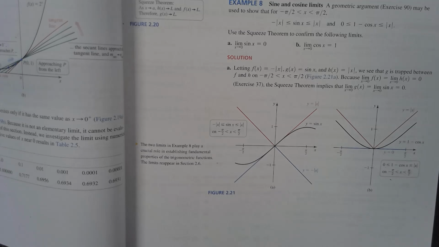And definitely look at the pictures, figure 2.20 and 2.21.